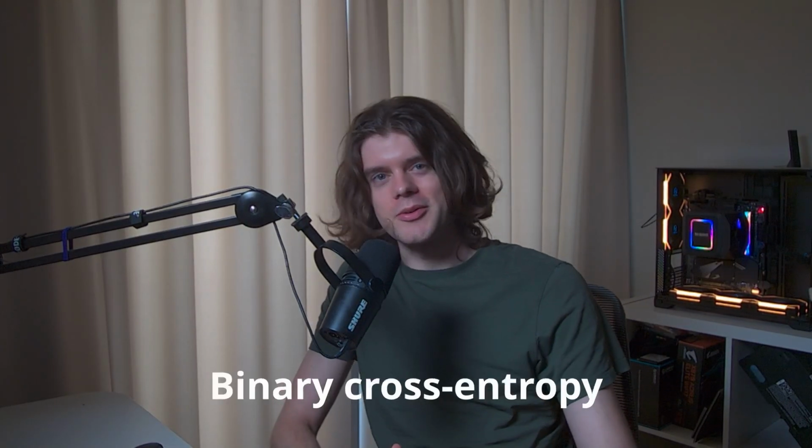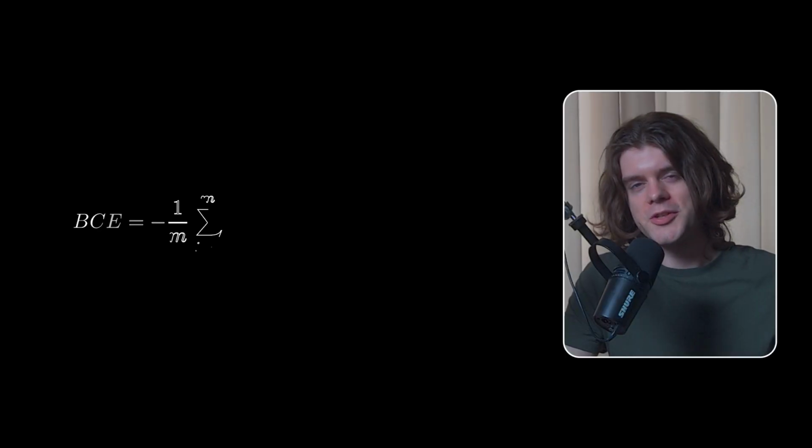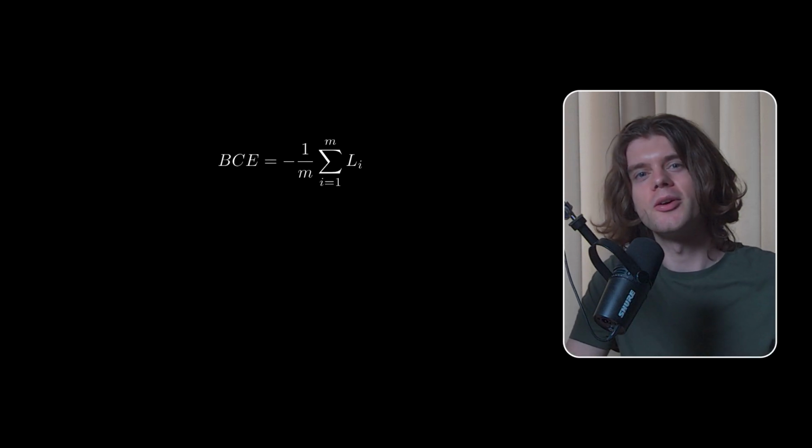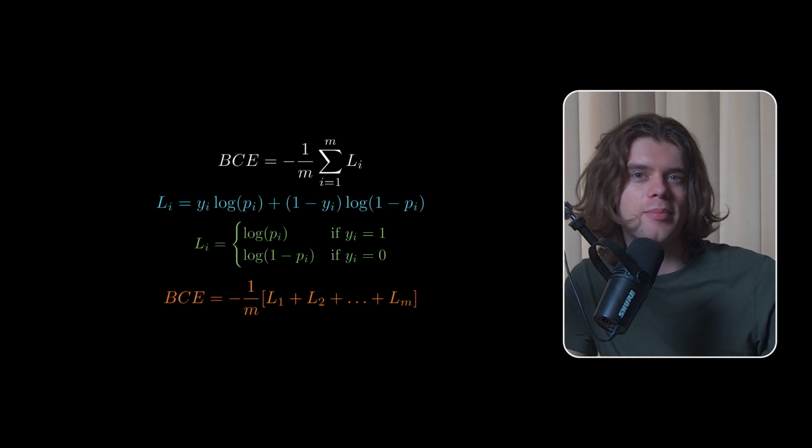Let's talk about binary cross entropy, an extremely important function in machine learning. What is it, how it works, and where to use it. The function itself looks pretty complicated and a lot is going on there, but we are going to look at every part of it step by step.